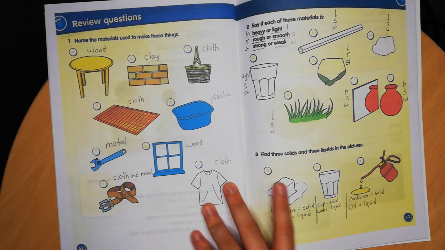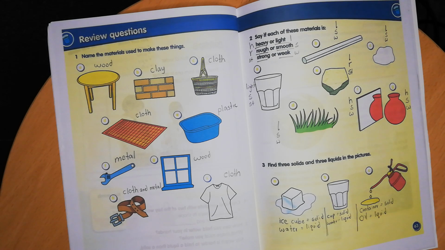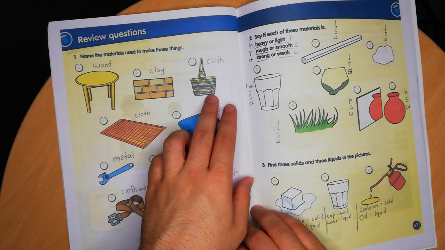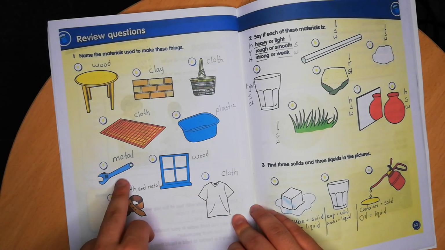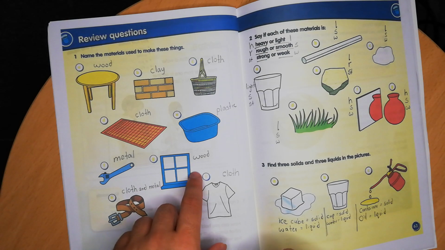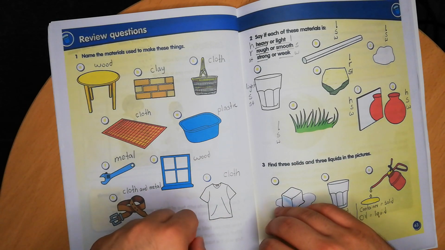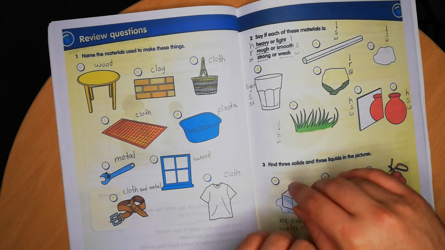We have a bit more examples with the review questions here. Name the materials to make these things. So here we have different materials that we use to make different things. We have wood, we have clay, we have cloth, plastic, metal, wood and glass, but mainly wood because we didn't take glass in the lessons before here. Cloth and metal and cloth.